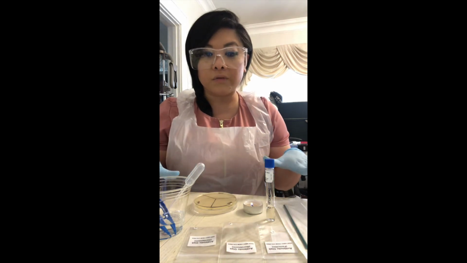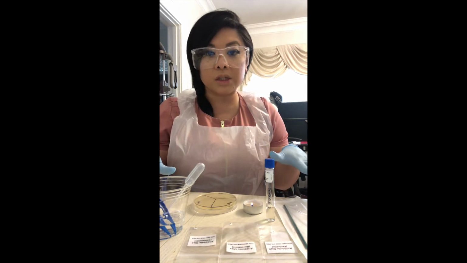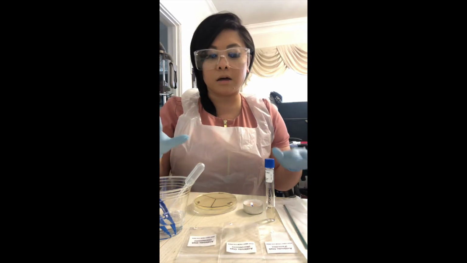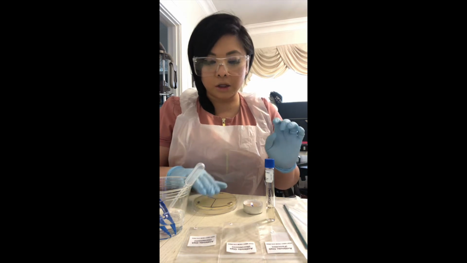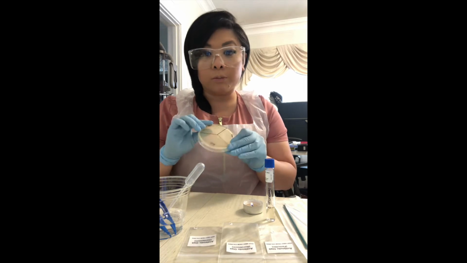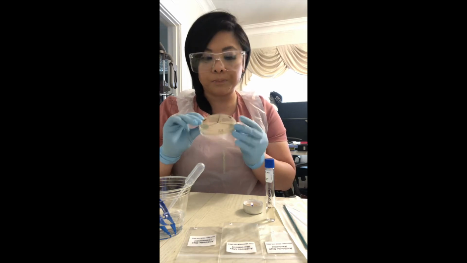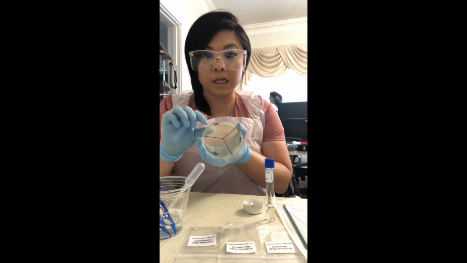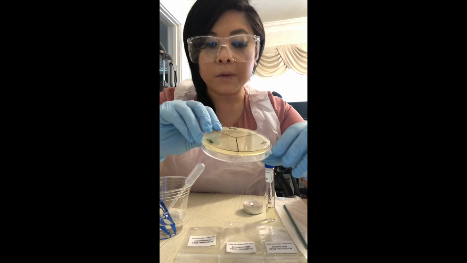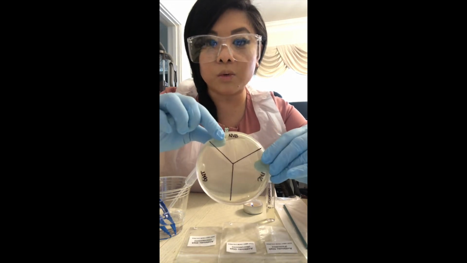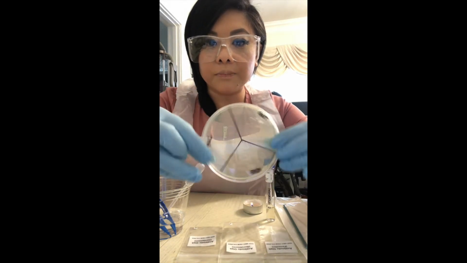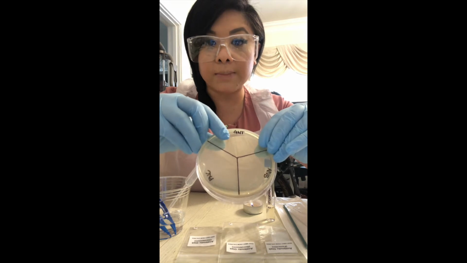I've cleaned my surface with 10% bleach solution, and then I have all my materials listed for this experiment. Next, I already used a permanent marker, and I already poured my agar plate yesterday to prepare for this experiment. With a permanent marker, I created 3 sections, which are labeled with the corresponding antibiotic. So this is going to be NVB, which stands for novobiocin. PNC is for penicillin, and GNT is for gentamicin.